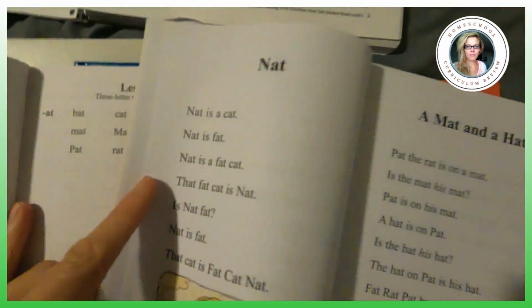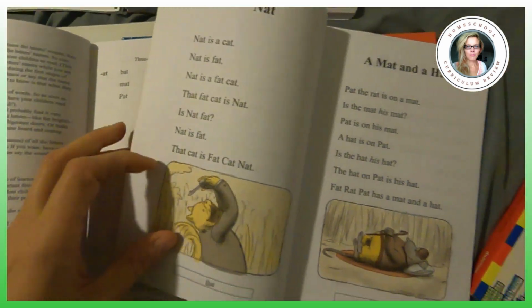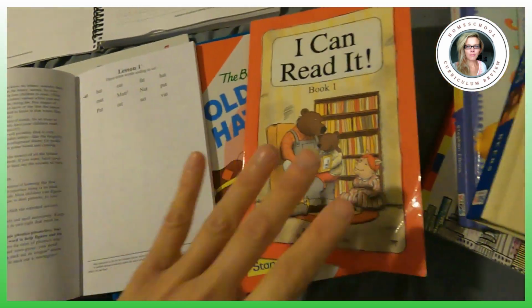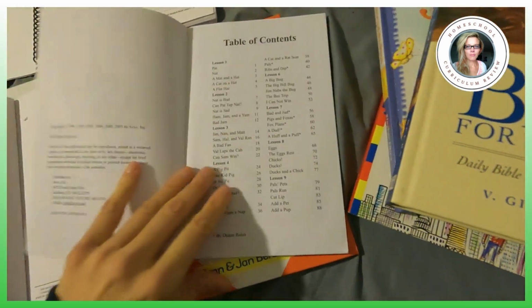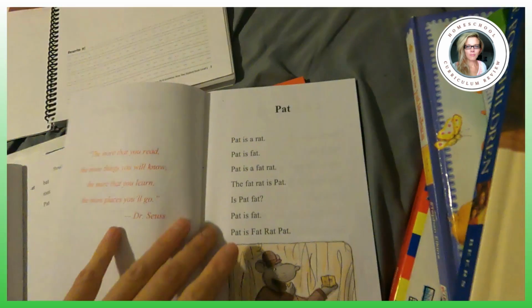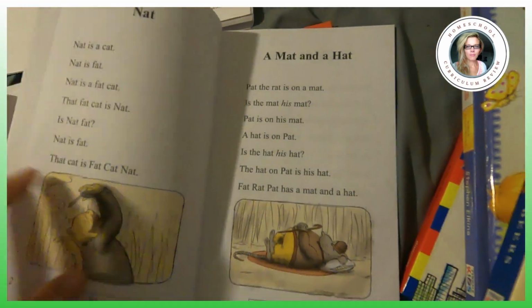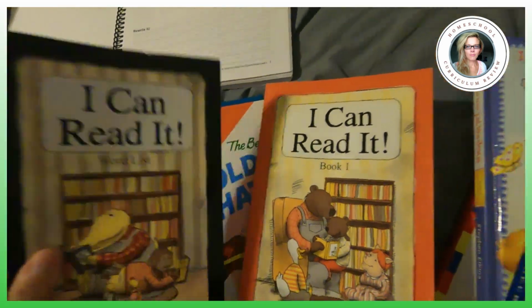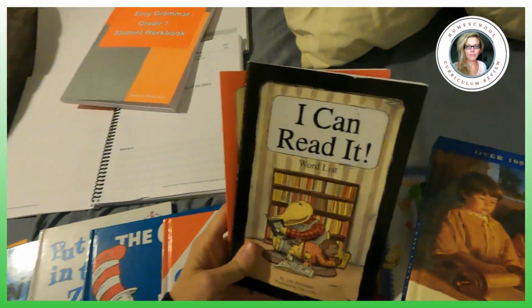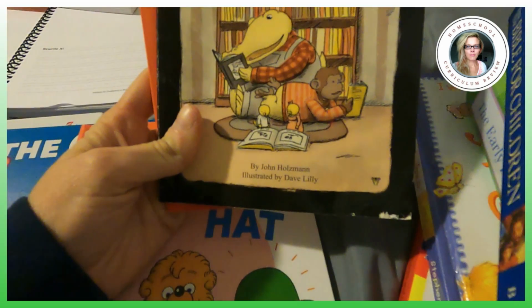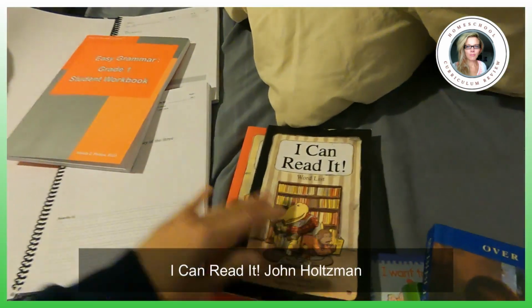Because this is, again, lesson 1. And so you get to read all about Nat. Nat the fat cat, Nat. And it does have a picture in it, which I like. The readers I have in the system I use don't have that picture in there, which I think makes the story a little more interesting. Oh, just a little better. Okay, so that is the system. It is the I Can Read It, by John Holtzman. There you go, if you can see that.